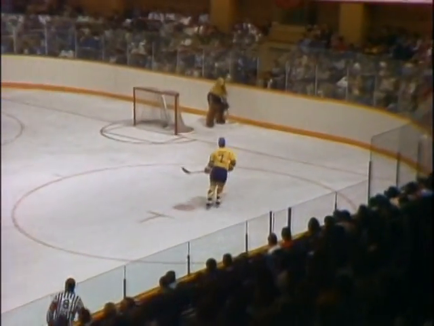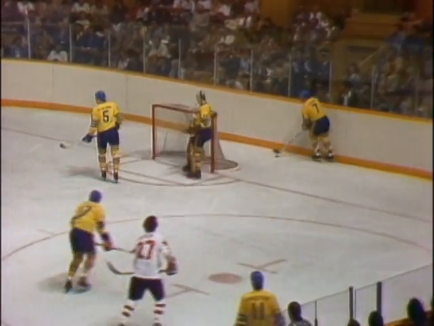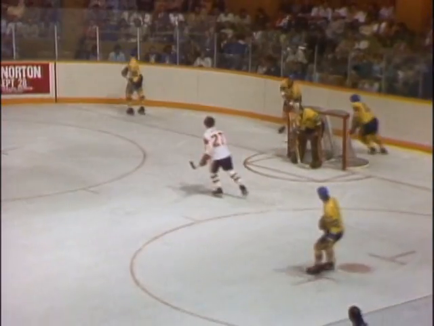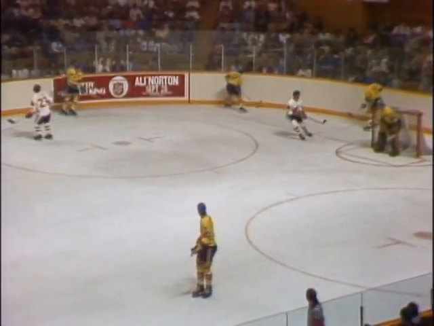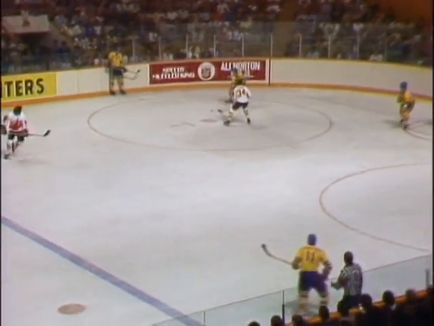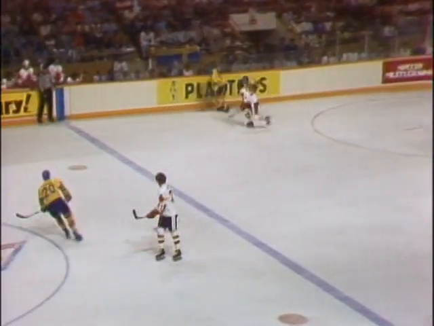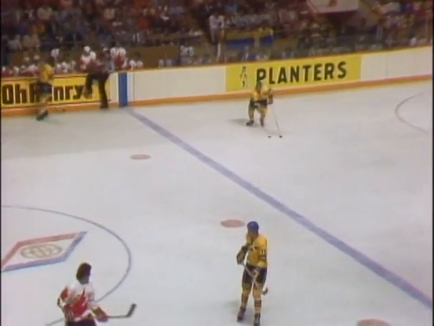Lapointe, number 5 for Canada. It's Canada 4 and Sweden no score. After it is Schober as he gets it from Ostrom, the goaltender. Schober, number 7, leaves it for Alf Nielsen. Nielsen runs into a check as Bob Gainey had him tied up. Gainey has scored 2 goals for Canada tonight.